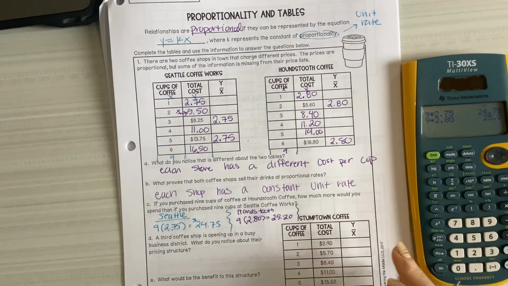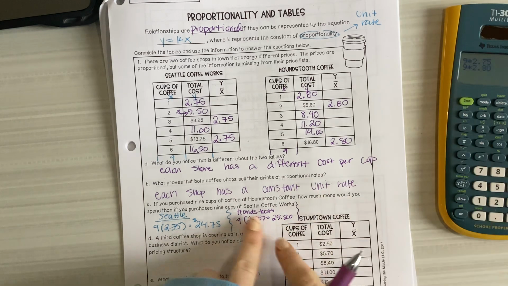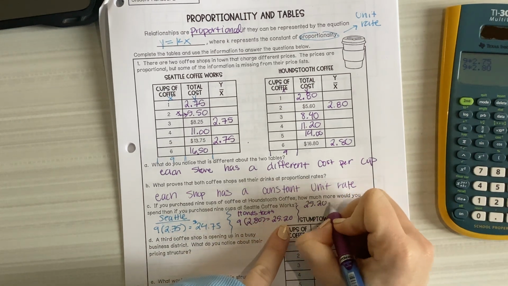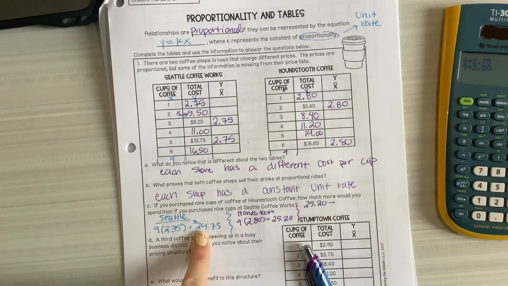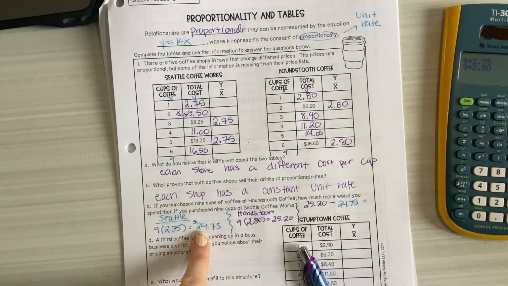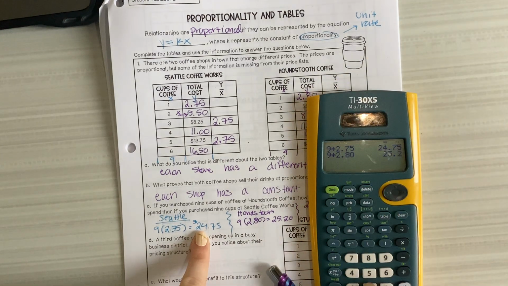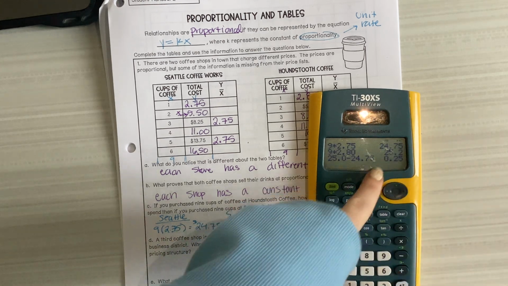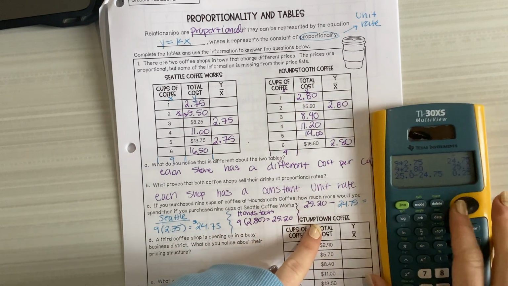That is not the end of the question. It wants to know how much more would you spend. So I have to find the difference. I'm going to take the more expensive one, Houndstooth, and subtract the Seattle price. I know I typed that wrong.